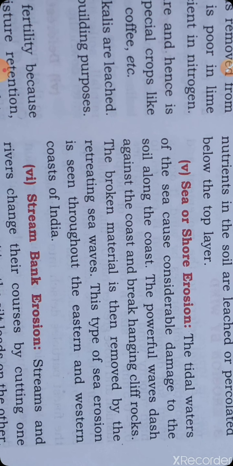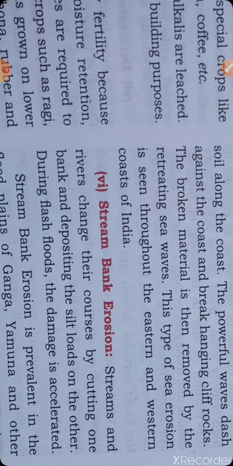The tidal waters of the sea cause considerable damage to the soil along the coast. The powerful waves dash against the coast and break hanging cliff rocks. The broken material is then removed by the retreating sea waves. This type of sea erosion is seen along the eastern and western coast of India. So this is sea or shore erosion.